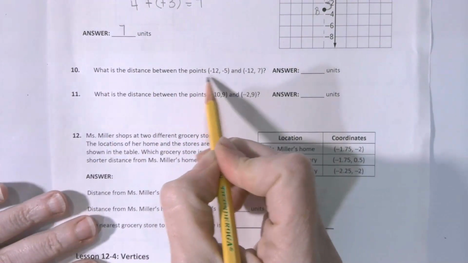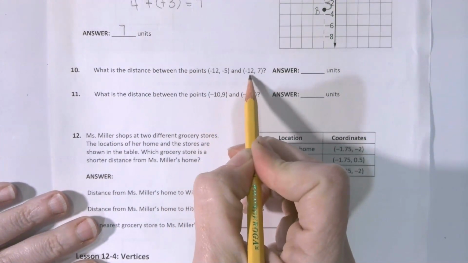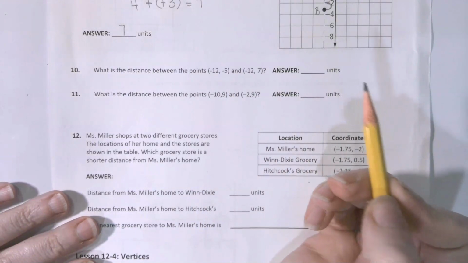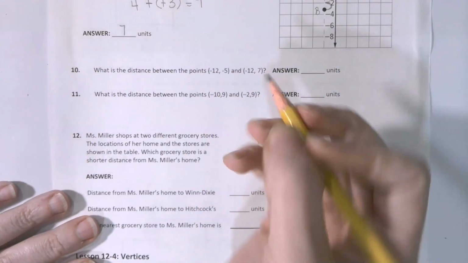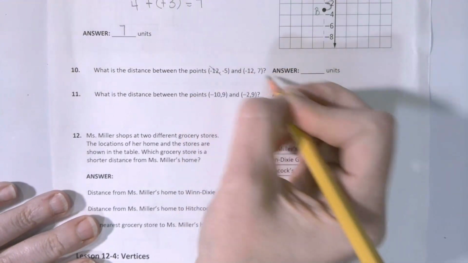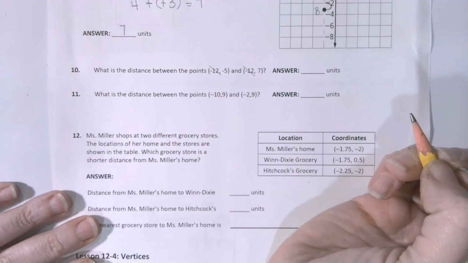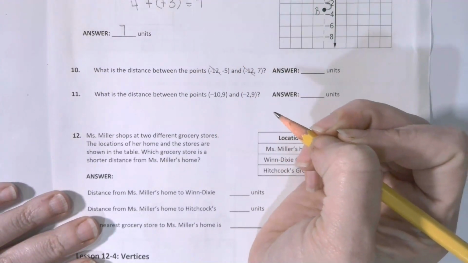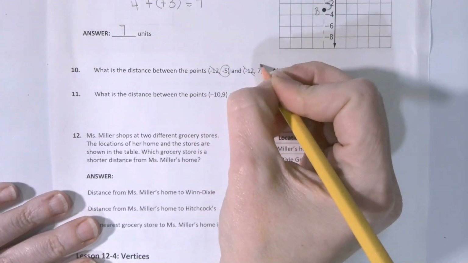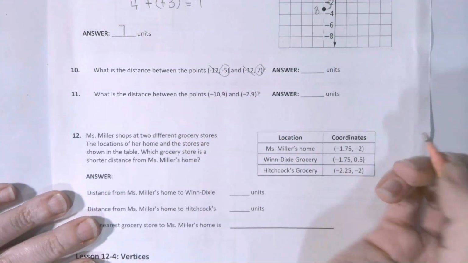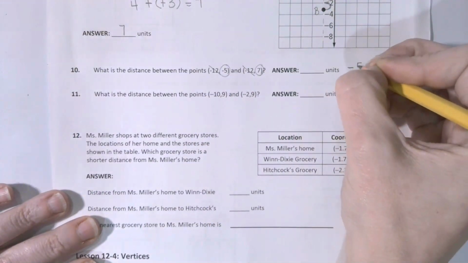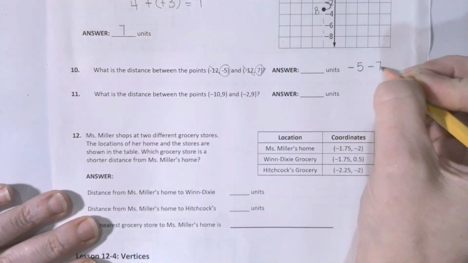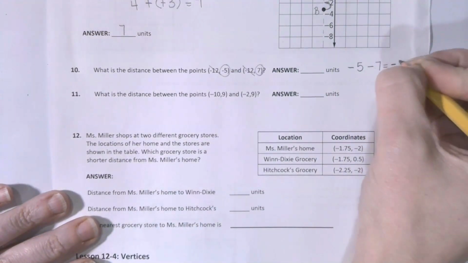What's the distance between the points -12, -5, and -12, 7? Notice it doesn't specify vertical distance or horizontal distance. You can figure that out by looking at the fact that the x-coordinates didn't change. So if the x-coordinates didn't change, then we're talking about a vertical distance. The y-coordinates, -5 and 7. We just want to subtract again. We're going to say -5 minus 7. A -5 minus 7 equals -12.